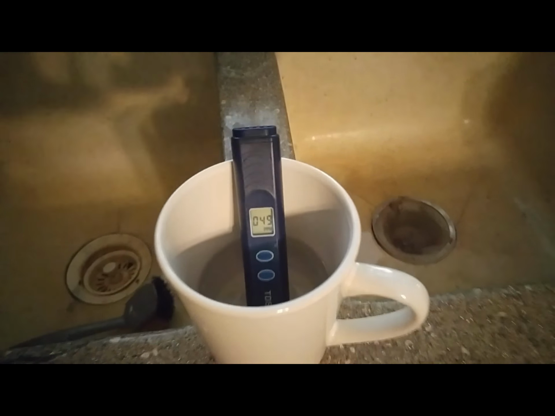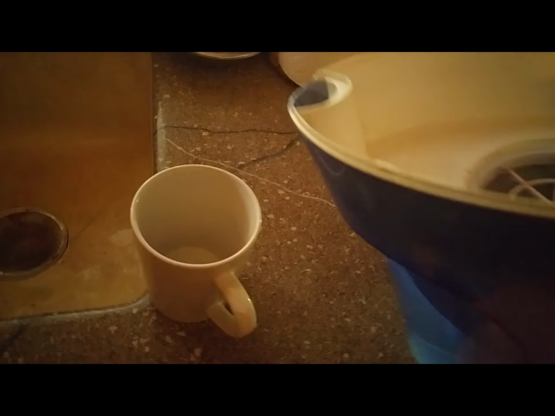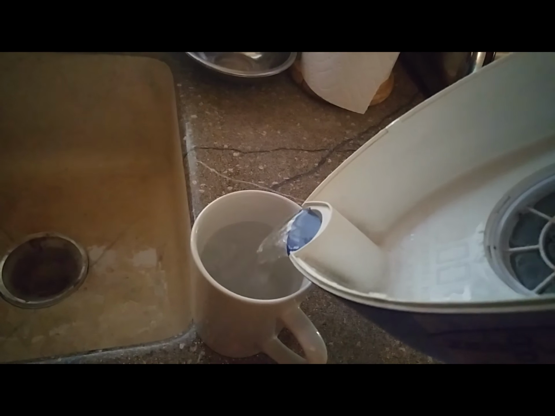50, 49. Okay. Now, this is not a brand new filter. I've actually used this quite a bit. We've got dogs and cats, and I drink a lot of coffee, and my wife drinks a lot of tea, and we cook with it. These things are expensive, but they do last a long time. And this one here is getting close to being ready to be changed out.